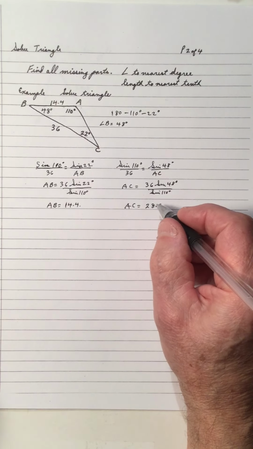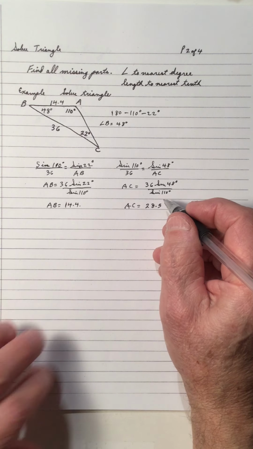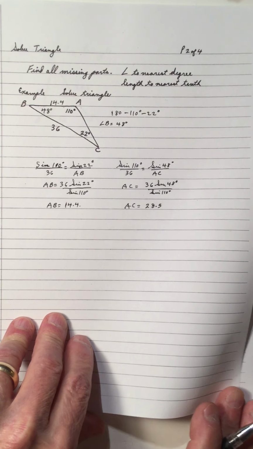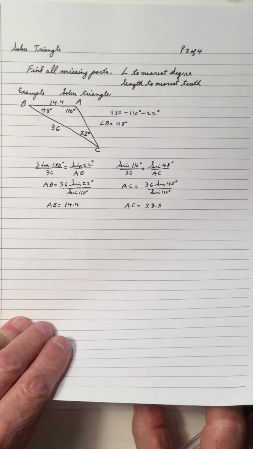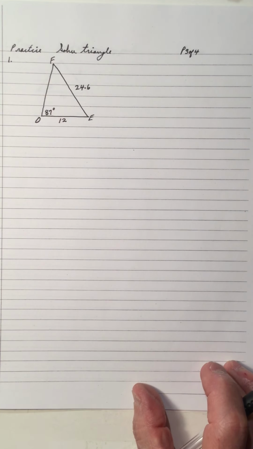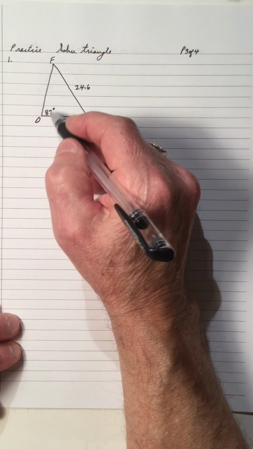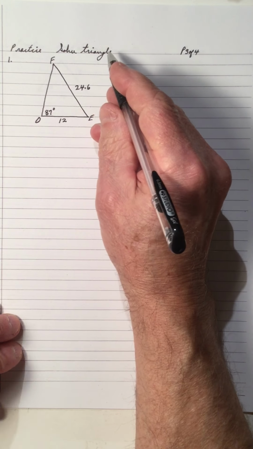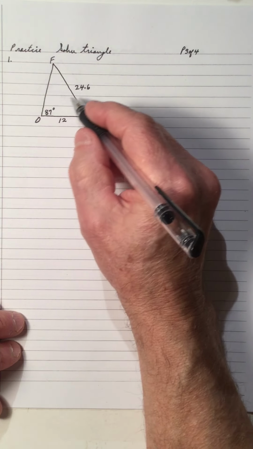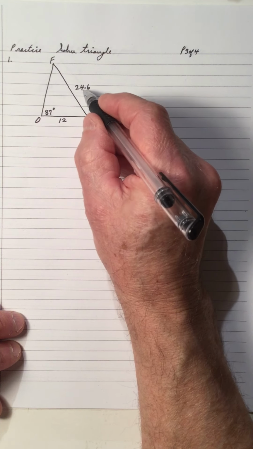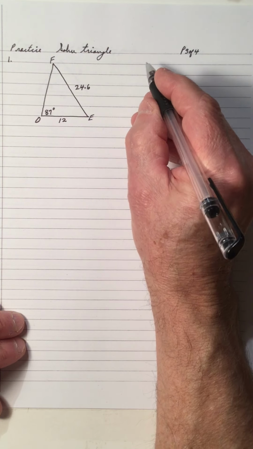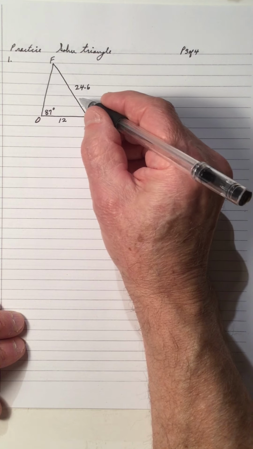So we solved the triangle. We found all of the missing parts. That's one. So to solve the triangle means find all the missing angles and all the missing sides, and we're using the sine law to do that because we have an angle and a side opposite. Again, we're going to practice this, so if you want, you can pause my video and work this out on your own.